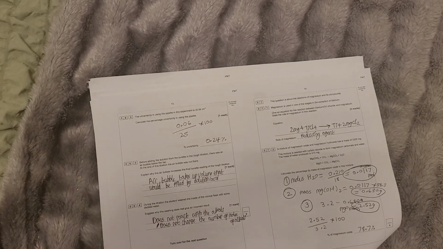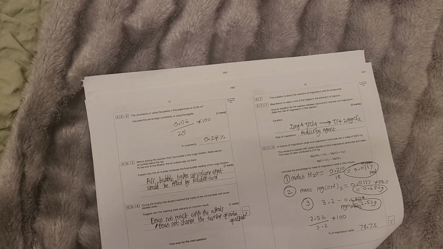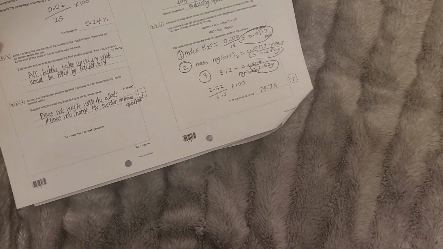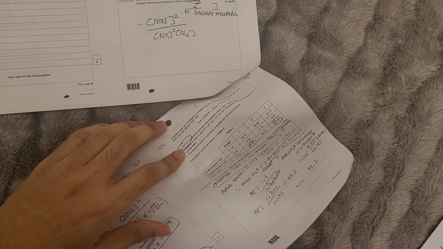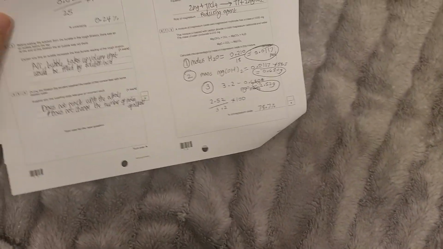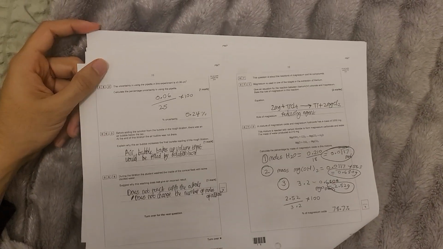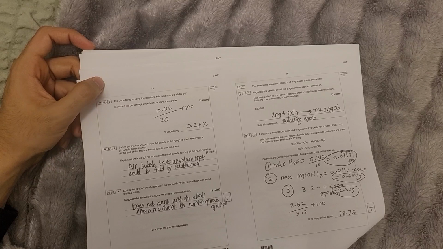Calculate the percentage uncertainty using the pipette. 0.06 over the volume of the pipette, 25 cm cubed, which is what we added with the pipette, times by 100. 0.24%. Explain why an air bubble increases the final burette reading in the rough titration.